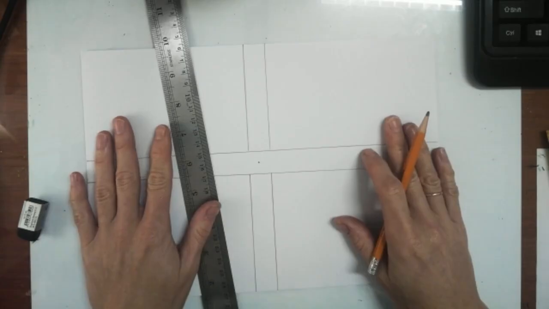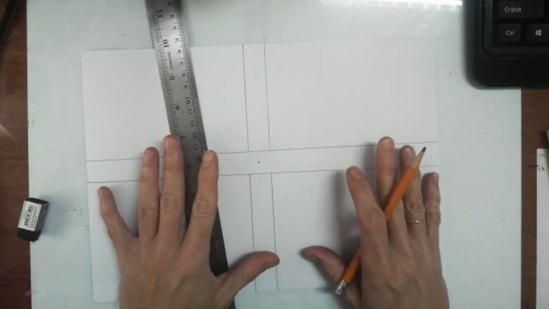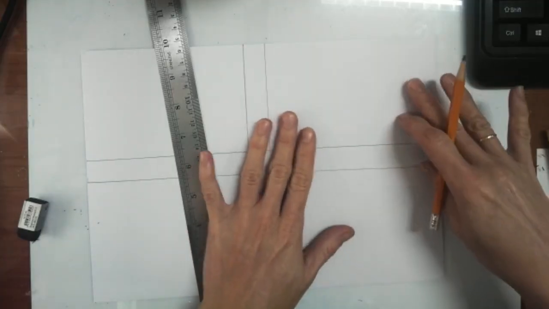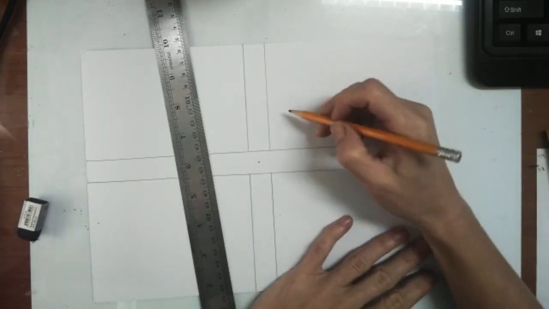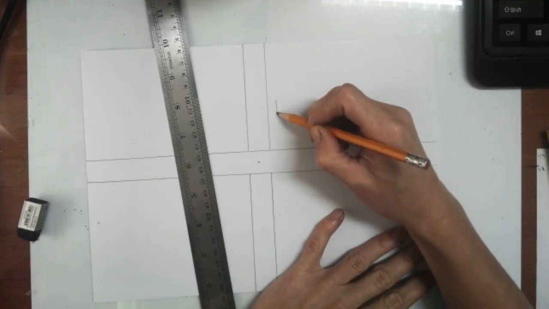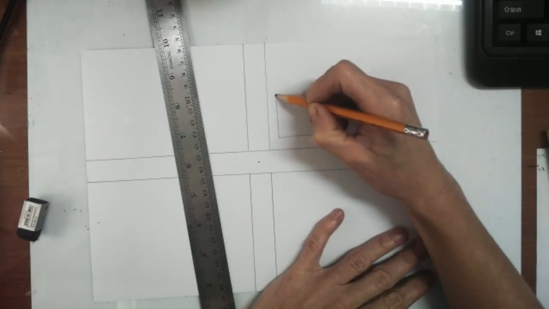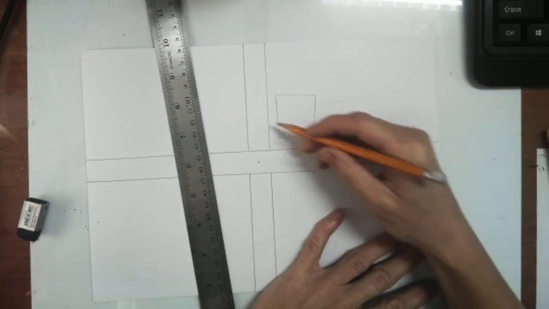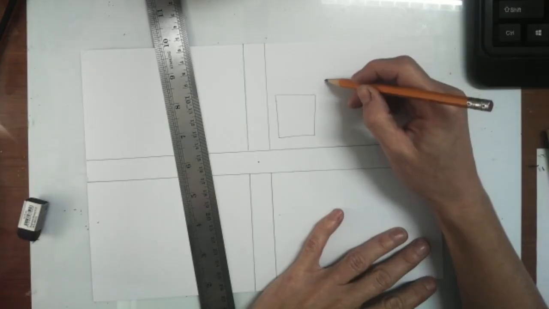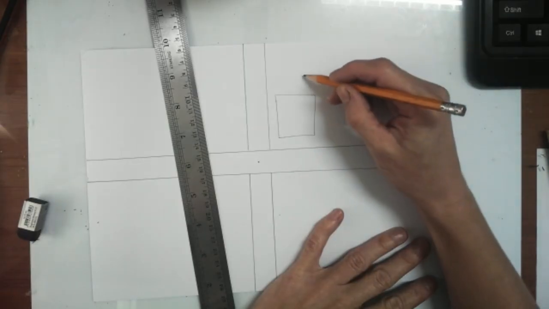So the first thing I want you to do after you draw your roads is to draw some tops of some buildings. So these will just be simple squares. They can be wherever you want them to be. Try to draw them square-ish. But if they're a little wonky, that's fine.